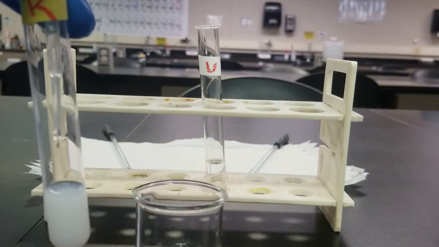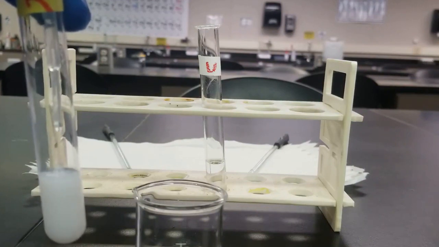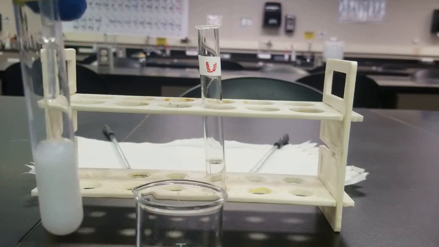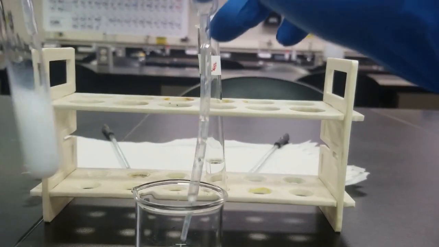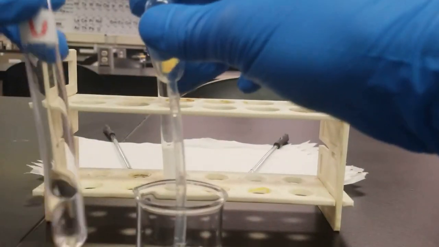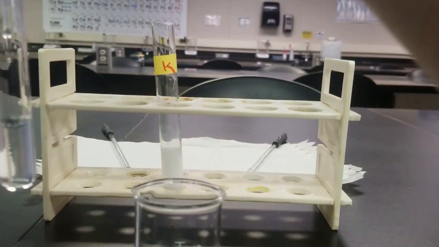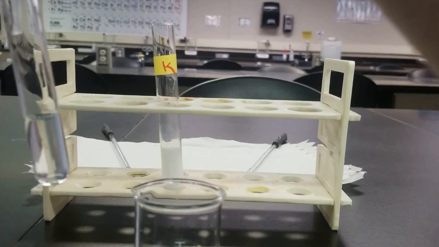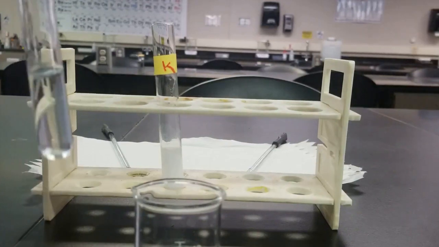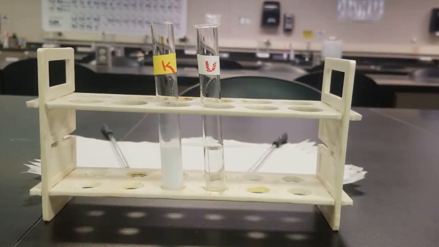We keep adding until we think the precipitation is complete, so we don't see any more precipitate forming. All right, this is probably more than enough, but whatever. Do the same thing with our unknown. Let's see if we get the same result. So you can see no precipitate is forming, indicating there's a difference between these two solutions.